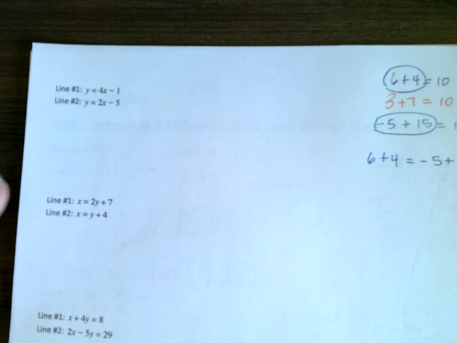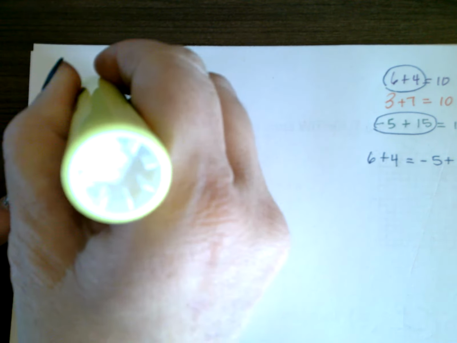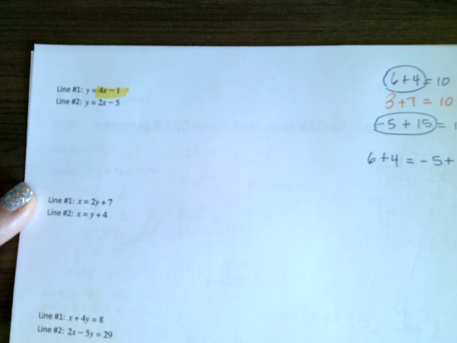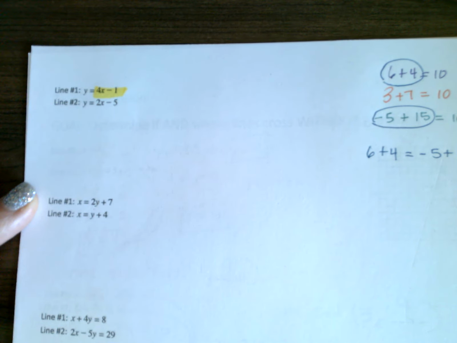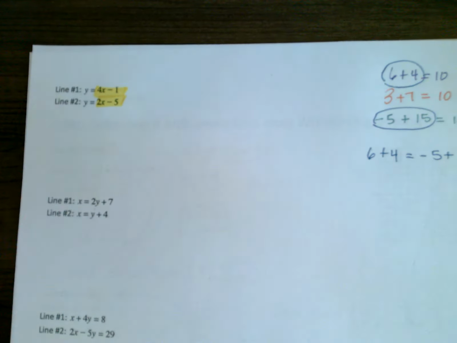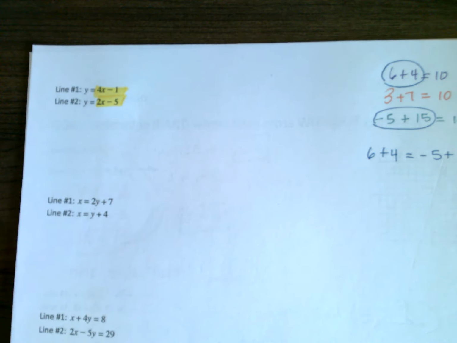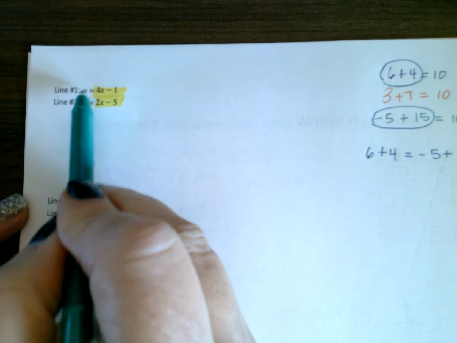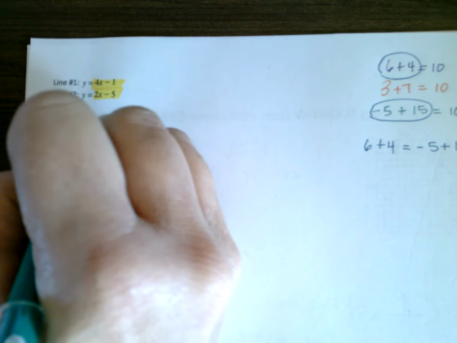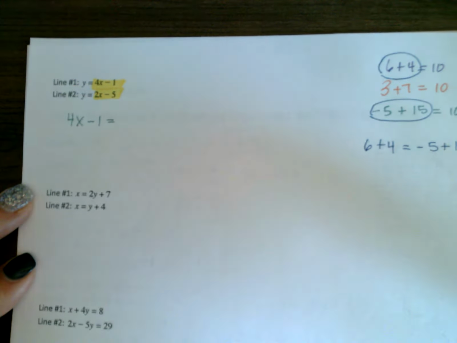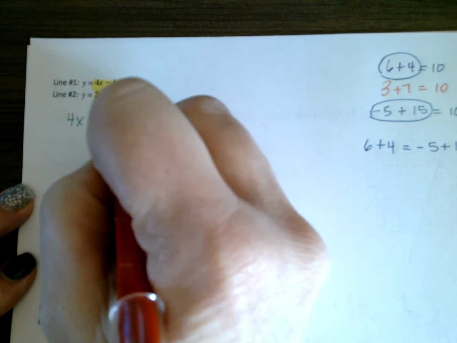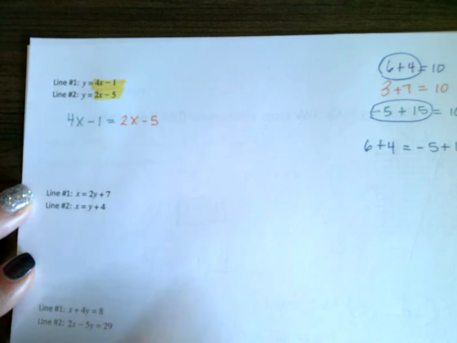When you look at this, line number 1, y equals all of that. And line number 2, y equals all of that. That just tells me that if they both equal y, in this example over here, 10, 4x minus 1 would have to equal 2x minus 5.